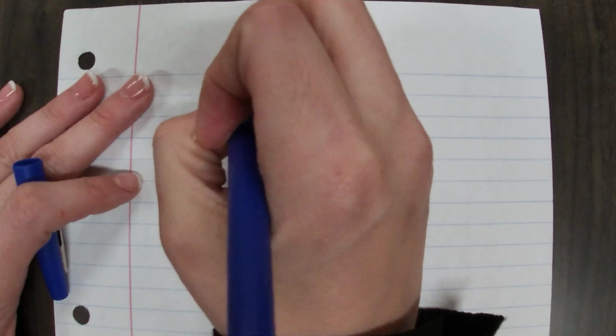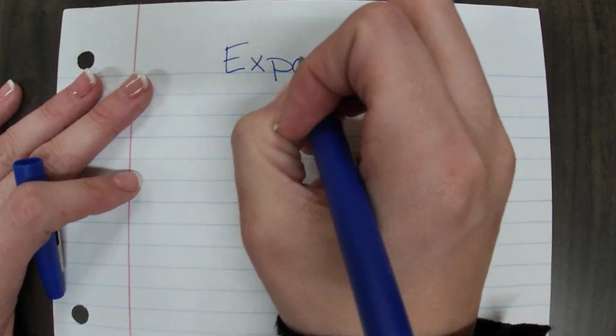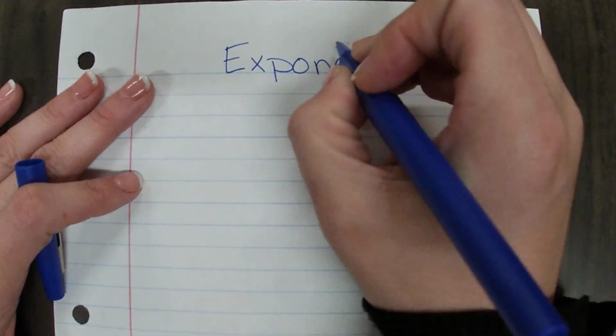And as we are looking at exponents today, we're going to change it up a little bit. Instead of having a variable be the base, we're going to have a number, like an integer, be the base. It could be any type of rational. It could be a fraction. But instead of it being a variable, we're now going to be looking at a numerical base.